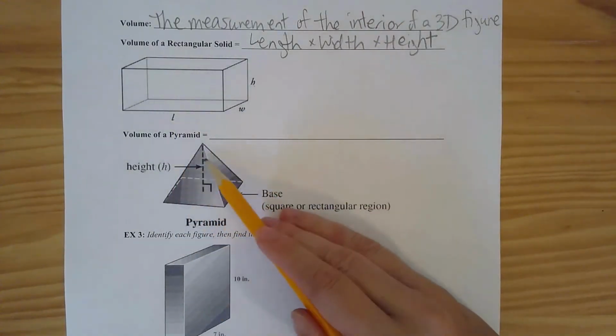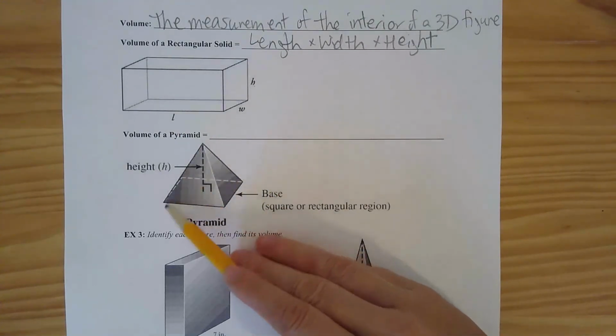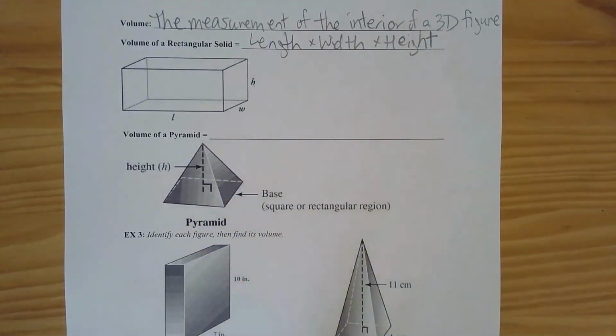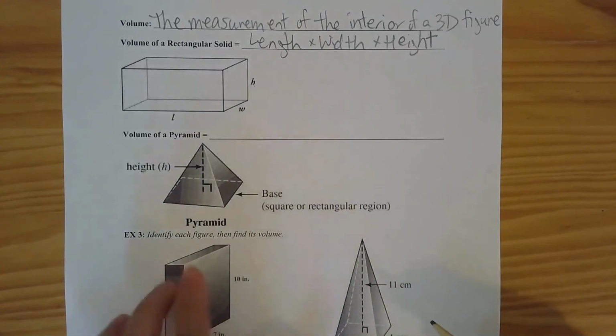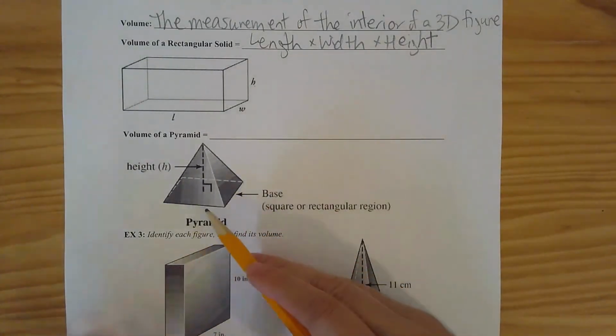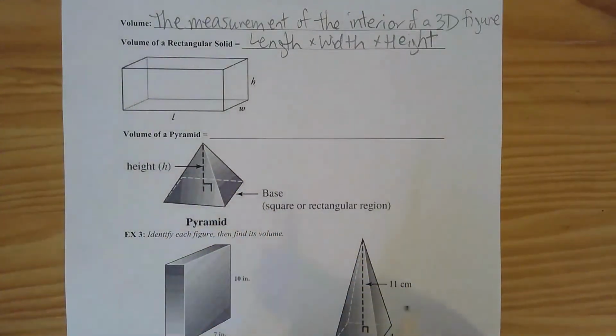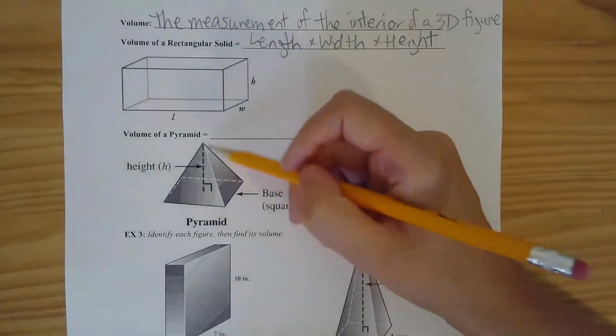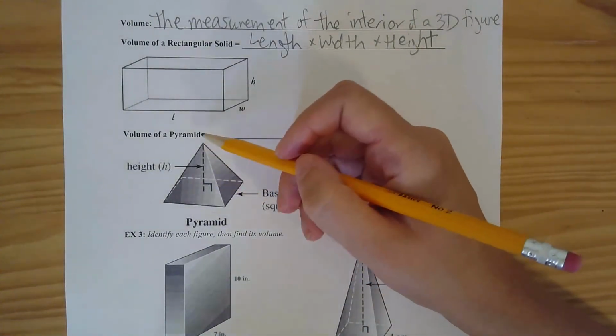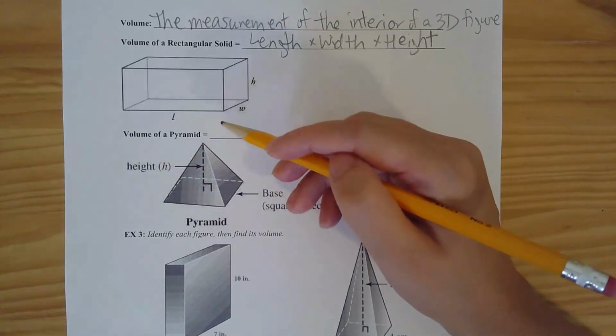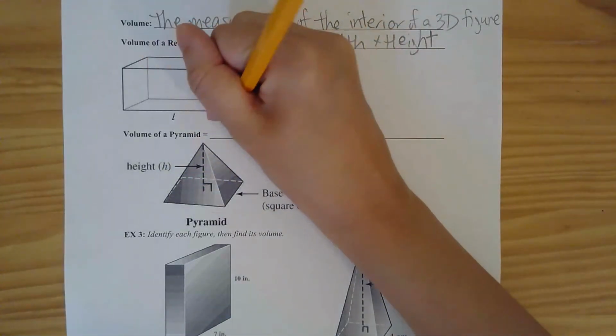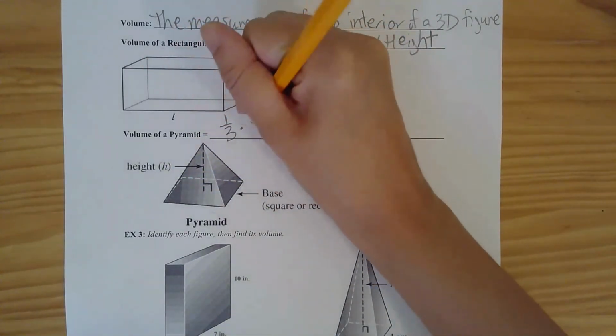A pyramid looks like this. It doesn't have to have a square base. It actually could have different shapes as a base. You could have a rectangle or all sorts of different stuff. You could have a triangle down there, but it always goes to a point from here. So the volume of a pyramid, just generically, is going to be 1/3 times the area of the base.